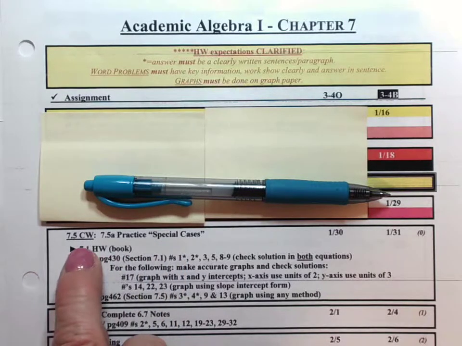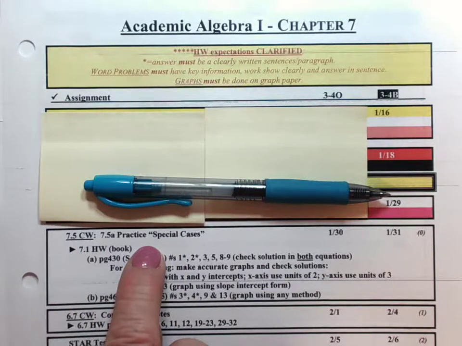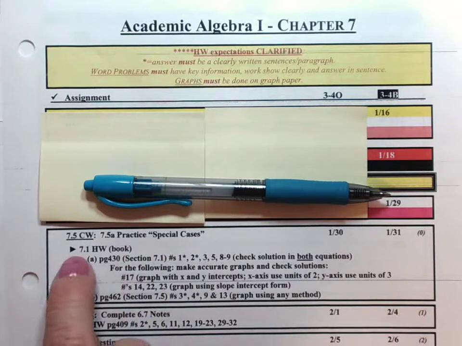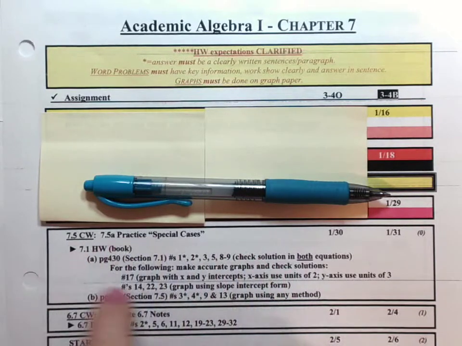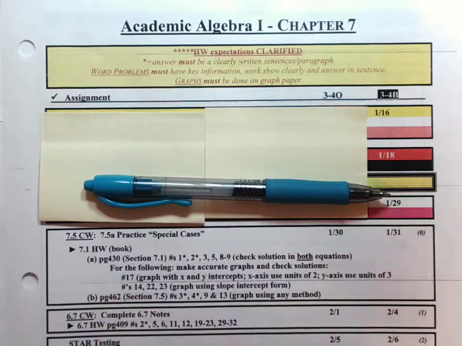And what I'd like you to do is call these notes and put them in the notes section of your binder. And then when we're completed doing these practice problems, you're going to get the rest of the period to work on book homework.